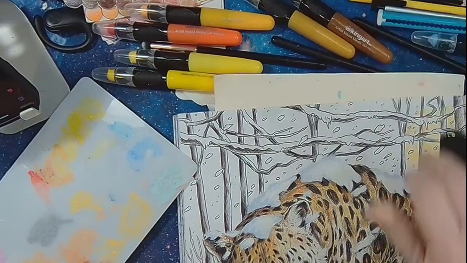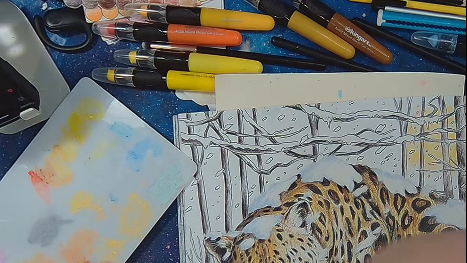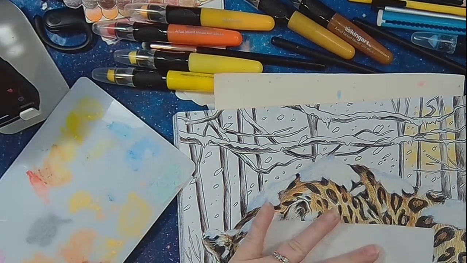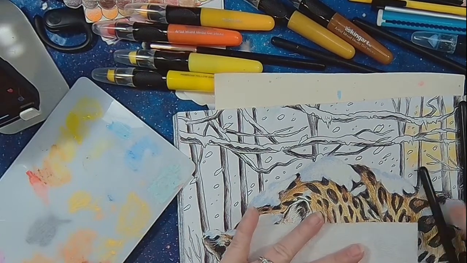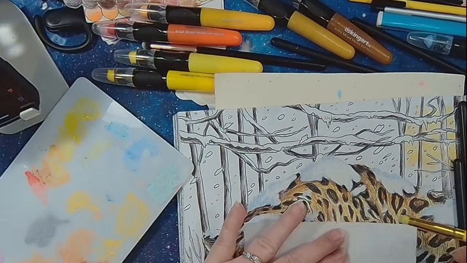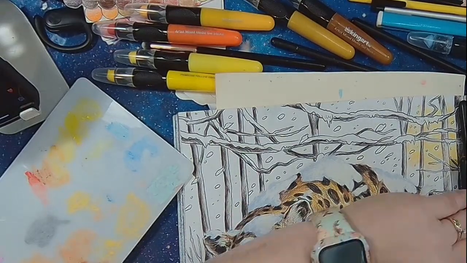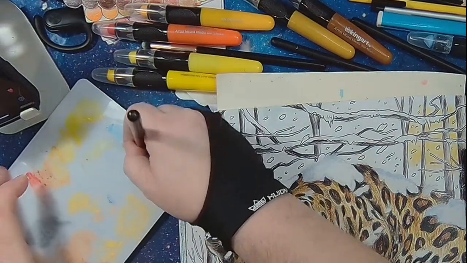Okay. Gotta attempt to find a clean brush. That's clean. That one's clean. This one had yellow in it. All right. Let's try this again.